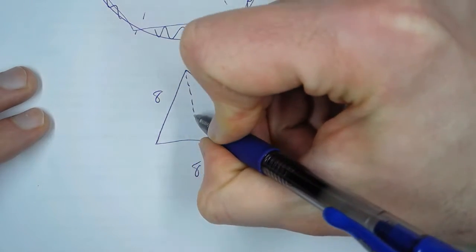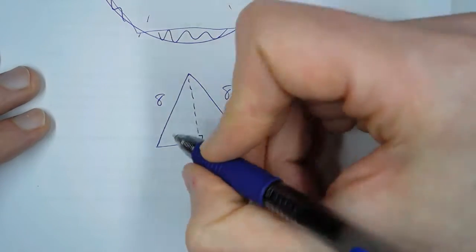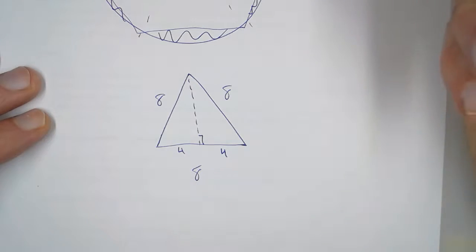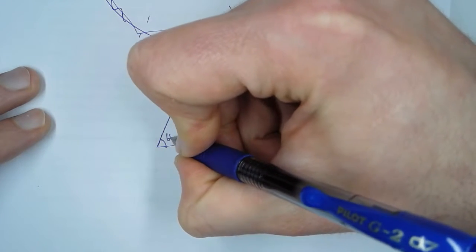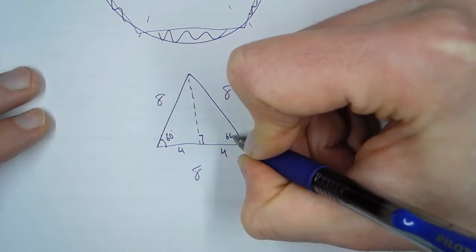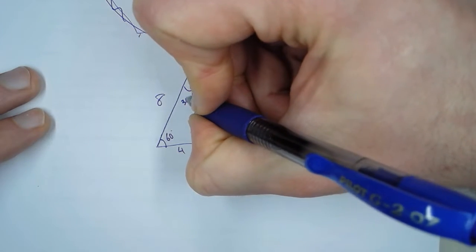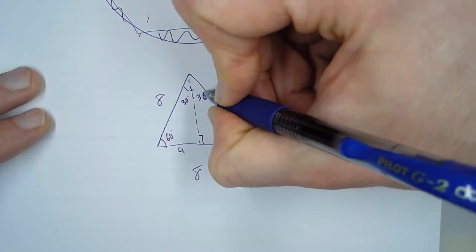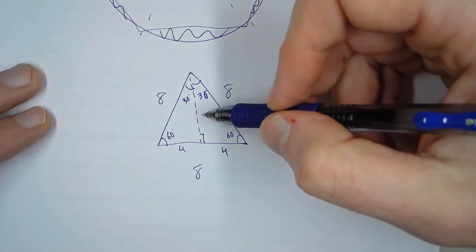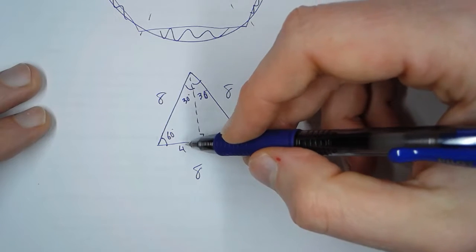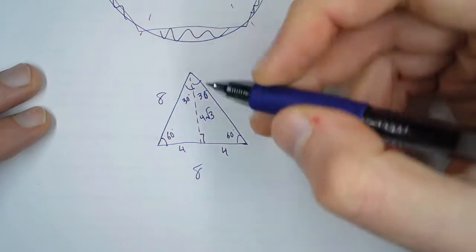But if I draw down the altitude, that's going to break this side into 4 and 4. Now also remember that all the angles in an equilateral triangle are 60. So this is 60, this is 60. This 60-degree angle is broken in half, so this is 30 and 30. So this breaks into 2 30-60-90 right triangles. Going by the rule, we take the short side times radical 3, and that gives us the middle side.